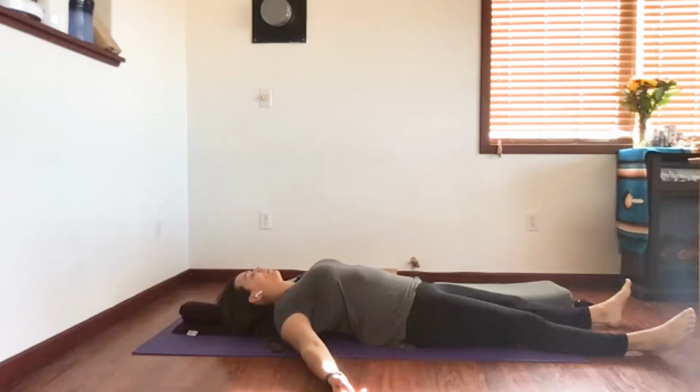It almost feels as if the shoulders are draping off to the sides towards the floor. As you take a smooth, steady inhale and a smooth, steady exhale, try to let go of any tension in your face, eyes, lips, or jaw.